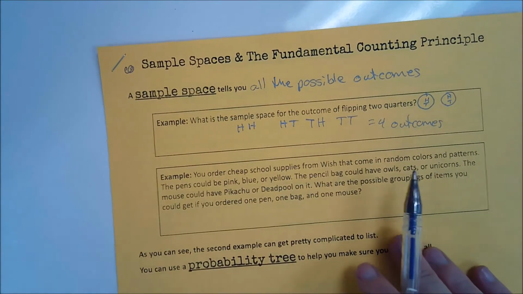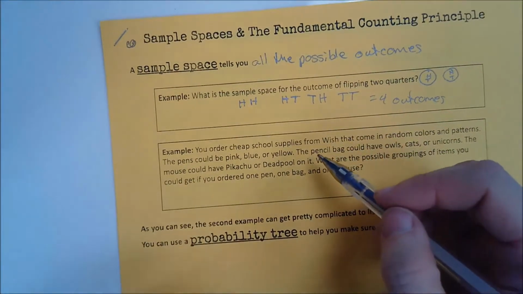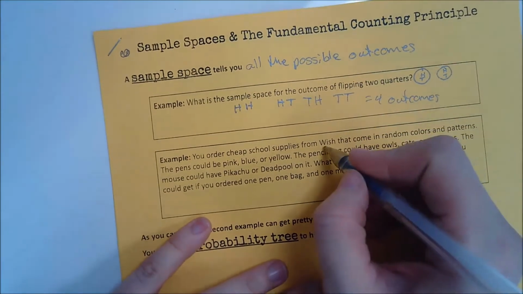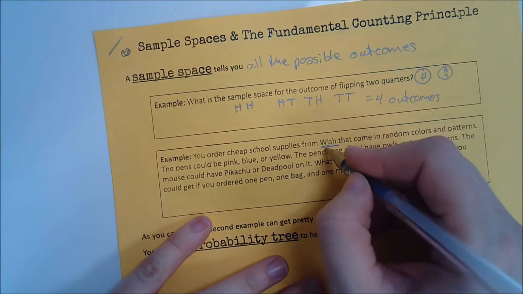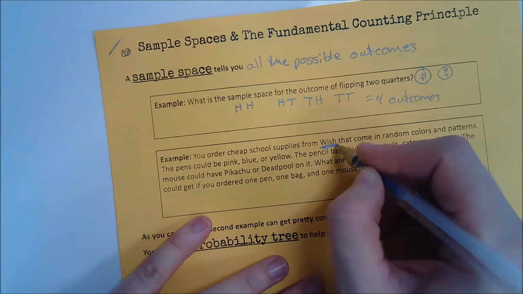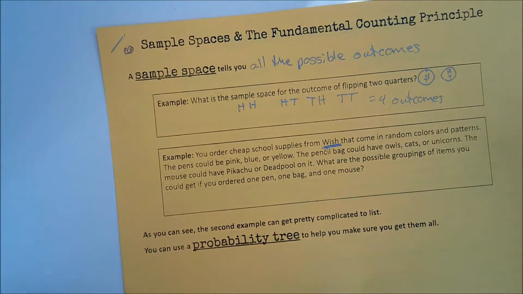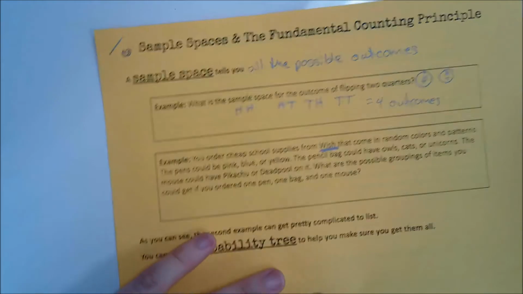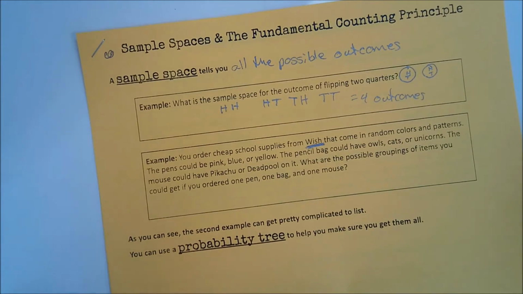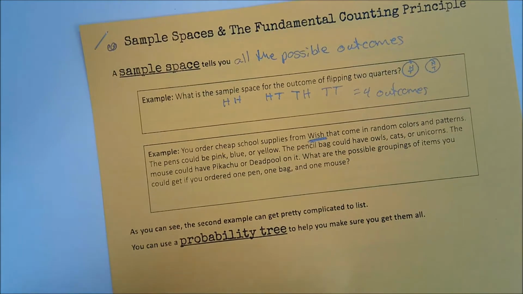Second example, you order cheap school supplies from Wish, which if you've not seen that website, it's pretty awesome. Not sponsored, okay? But it's kind of cheapo stuff that comes straight from China, I believe. So when you order something from there, it's cheap, but it takes forever to get to you. Like, you might see it in a couple of weeks from now. So it's definitely no Amazon Prime, but hey, cheap, right?